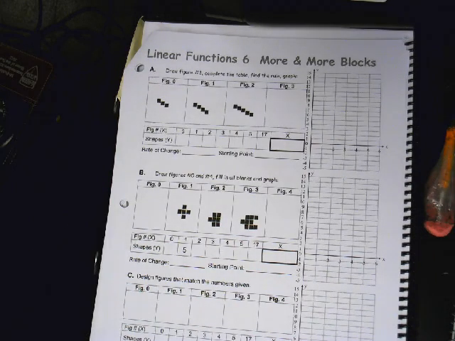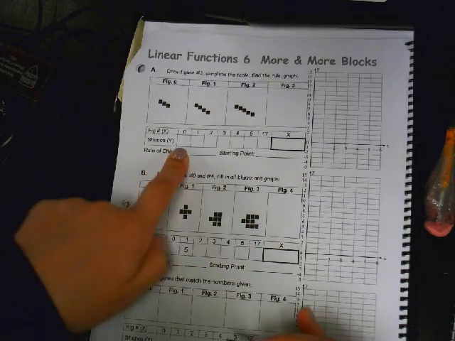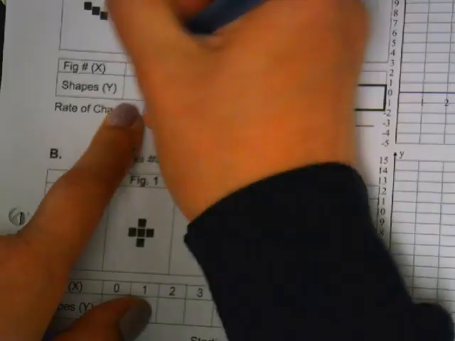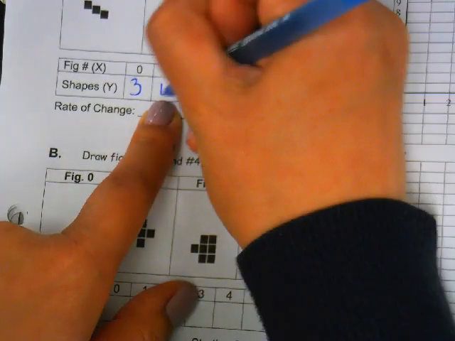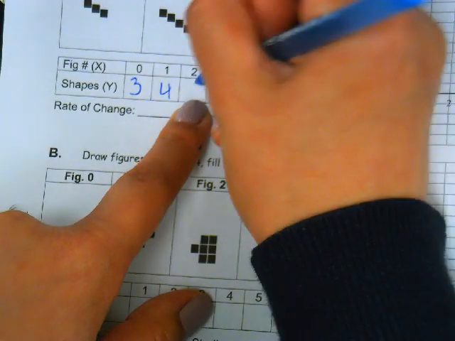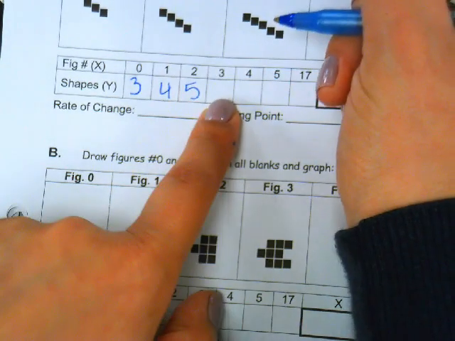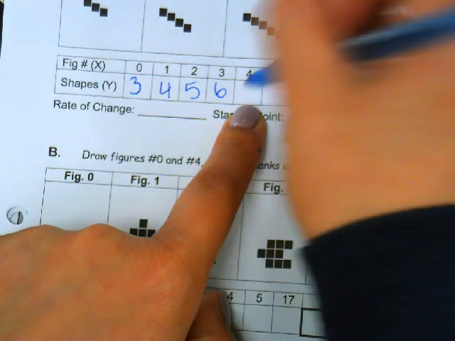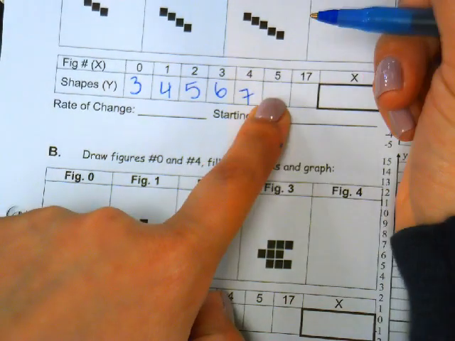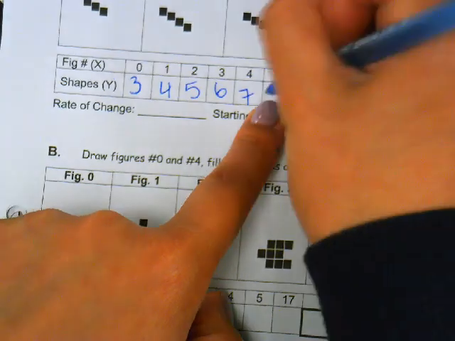Orlando, can you tell me what number goes underneath the 0, please? 3. Thank you. Justin, what goes underneath the 1? 4. Sophia? 5. Vivian, 3. 6. Brianna, 4. 7. Margarita, 5. 8. And we stop.